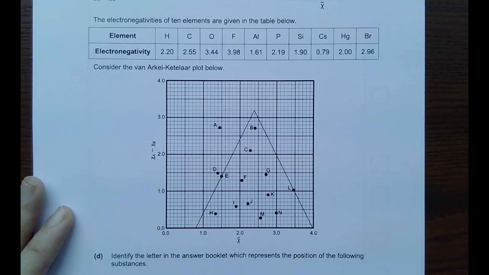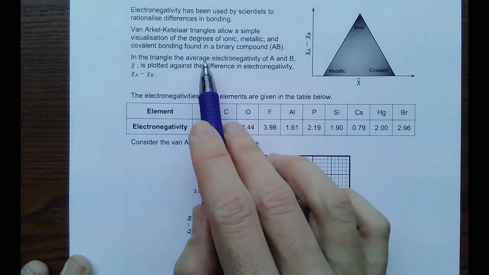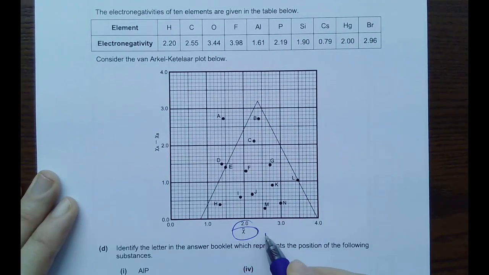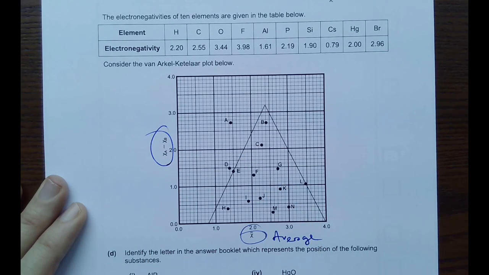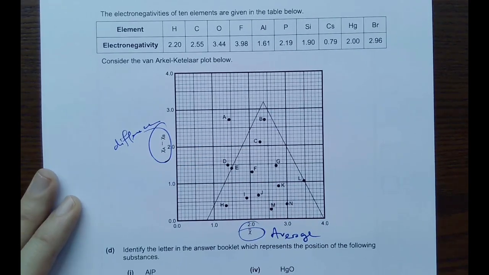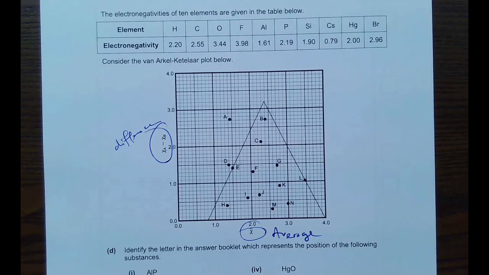Now the important thing to understand here is, and it does tell you this here, it has the average and the difference. So this axis is my average electronegativity, and this axis is my difference in electronegativity.